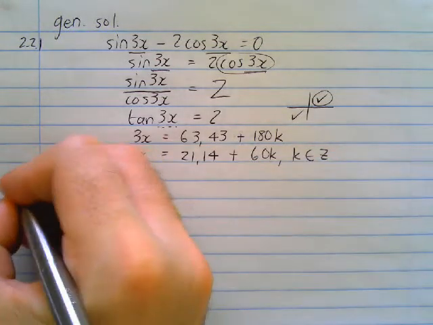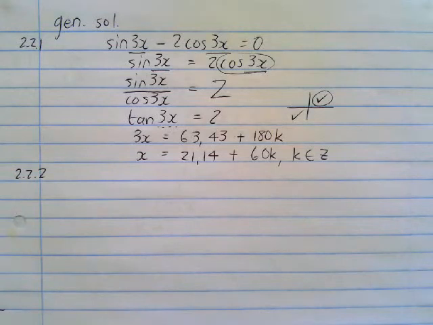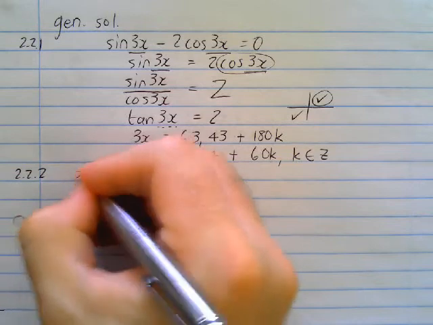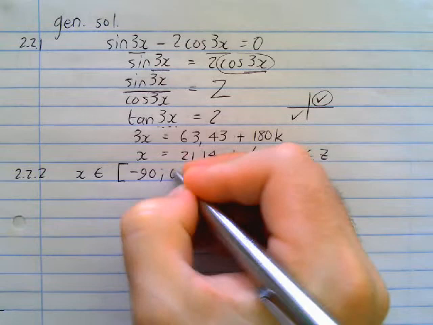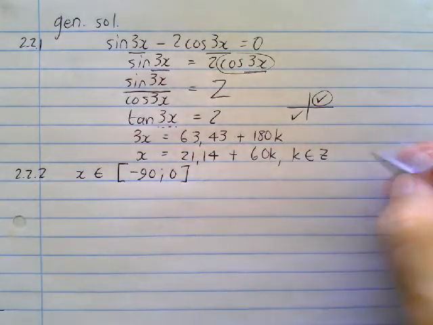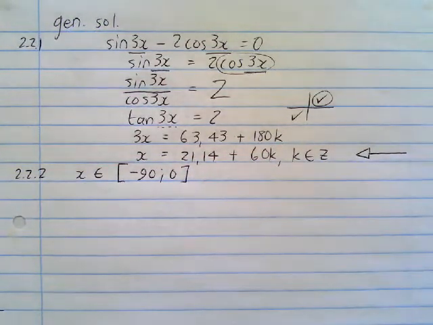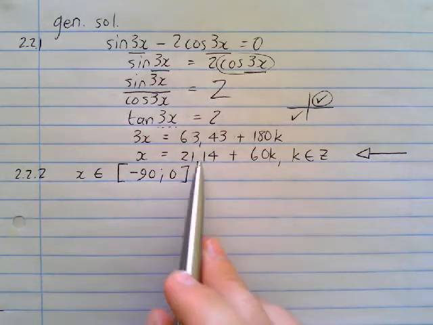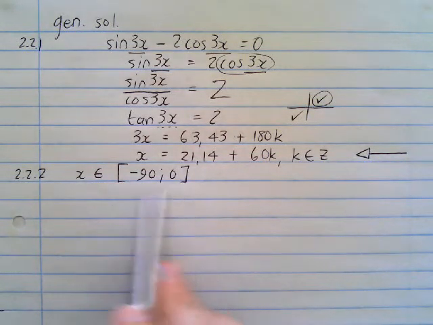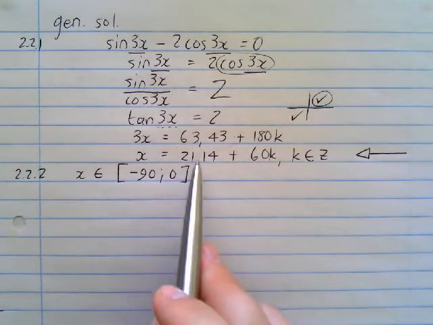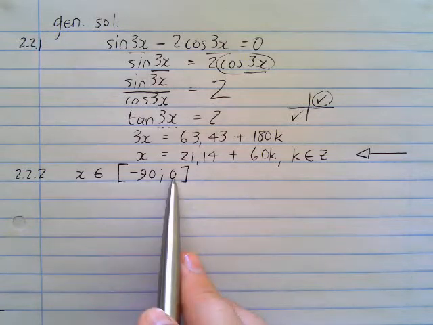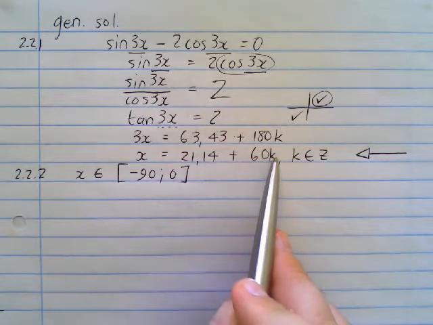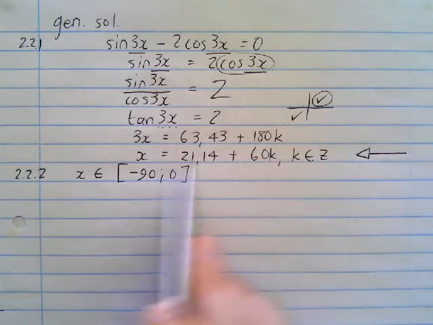The last question, 2.2.2, says write down the specific solution to the equation if x, look carefully at this here, if x lies between negative 90 and 0. So using your general solution that we worked out in 2.2.1, what answers will fit in this interval, in other words? So the first value over here, 21,14, does it fit here? No. If we add 60 here, we're going to get 81,14. Does it fit in our interval?